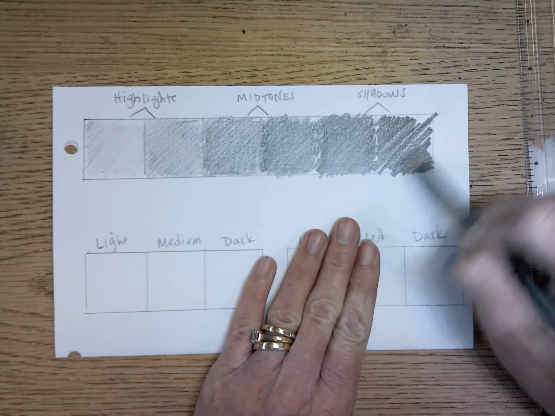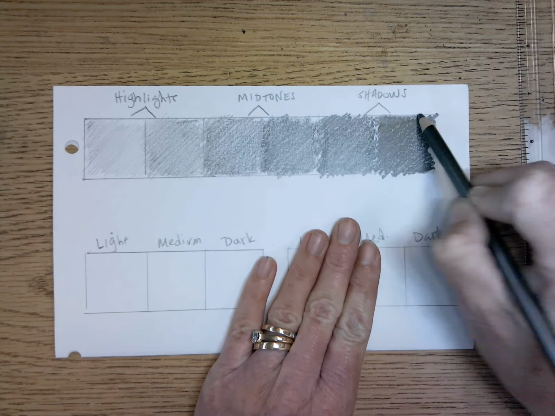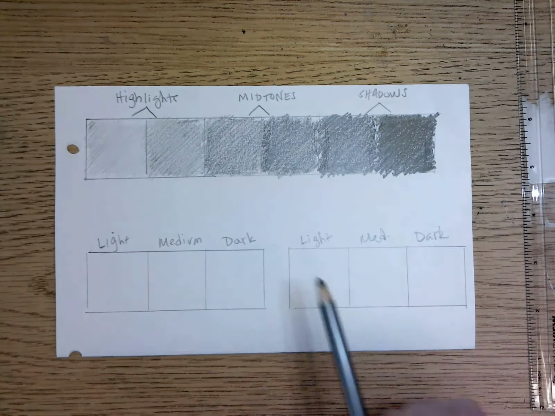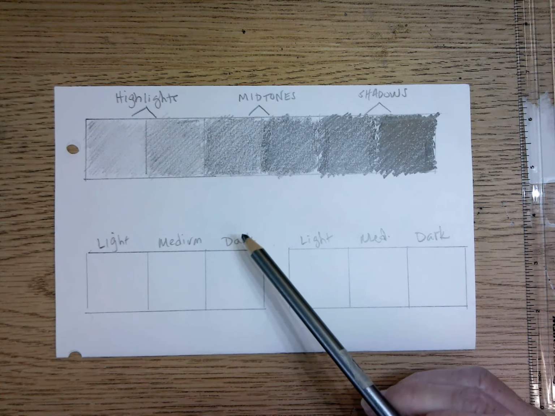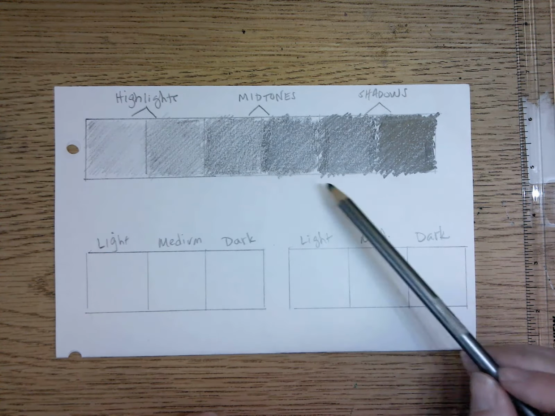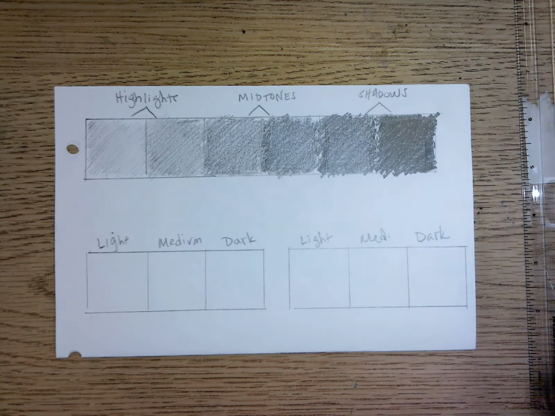In my opinion, the last shadow, the darkest value, is the easiest to do because you simply push hard. The hardest ones to do are these middle ones. So when you're finished, really look and assess the situation. Were you able to create 6 different values on this 6-step scale? That's part 1 of the value scales.